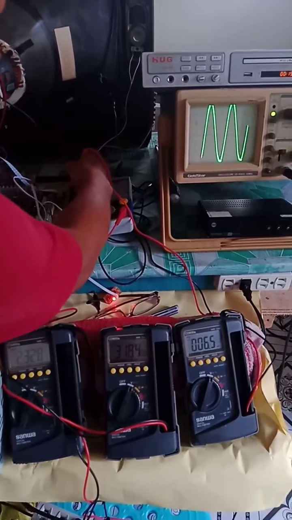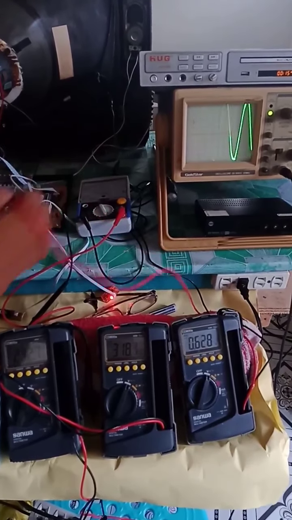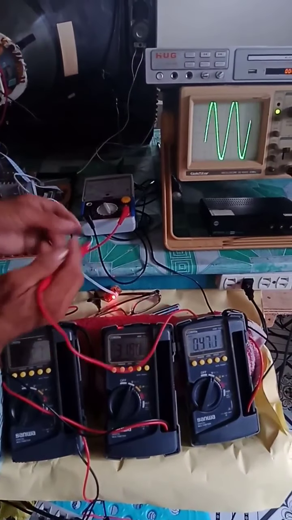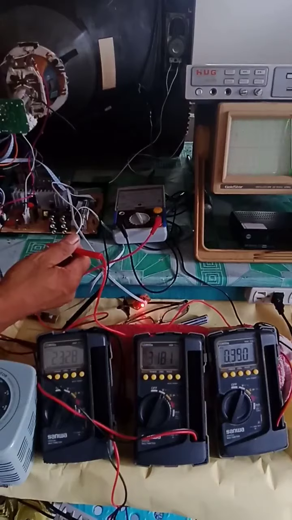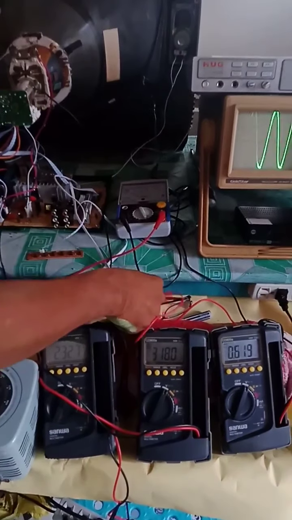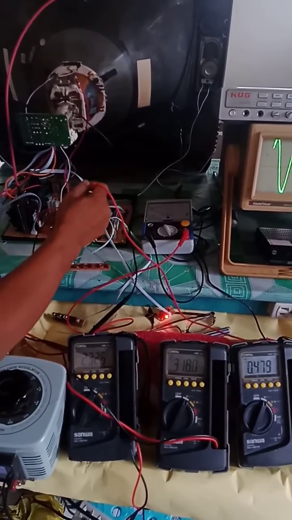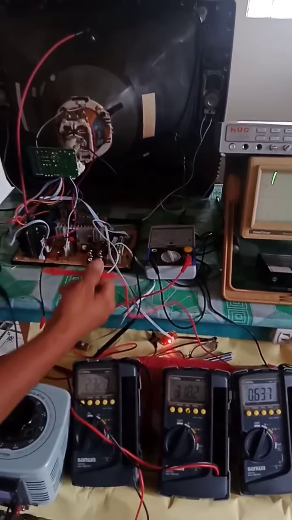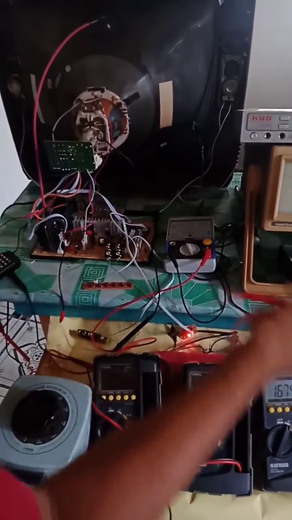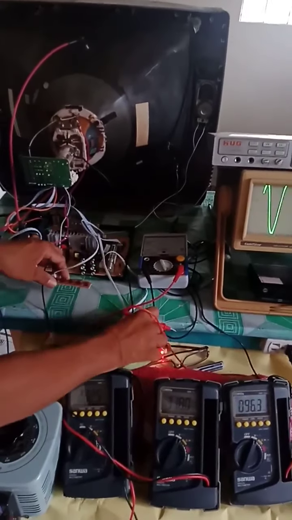So 5 to 6 volts for the EEPROM, MPU, the keyboard, and the infrared sensor, received from the low voltage power supply. Okay, those are the ways how we measure the DC voltages at the terminals of the components inside the circuit.